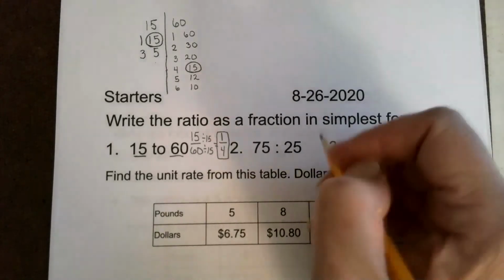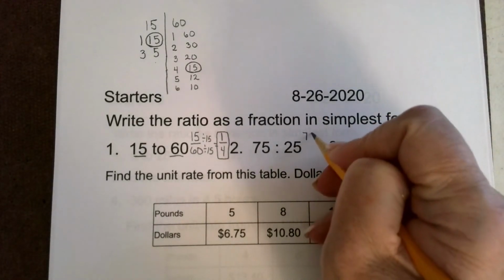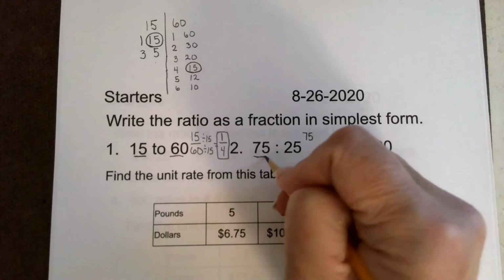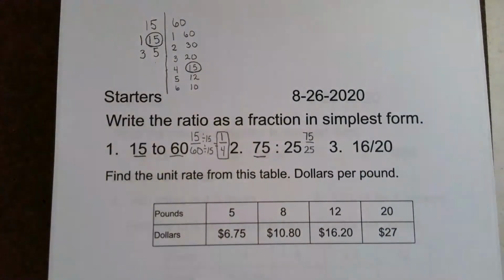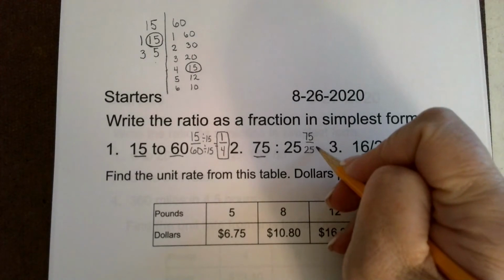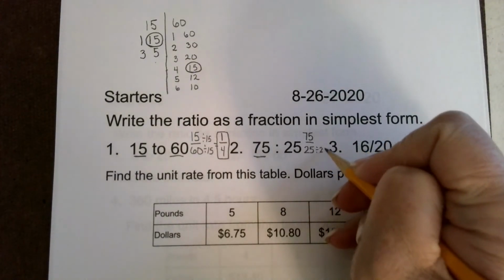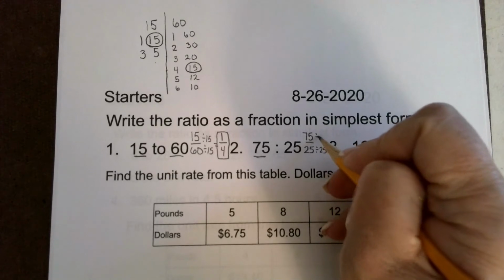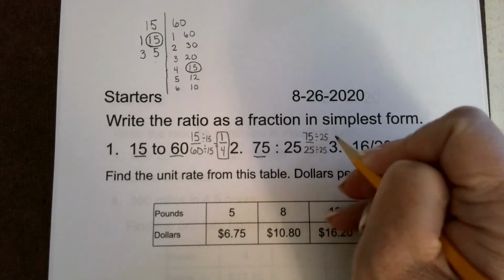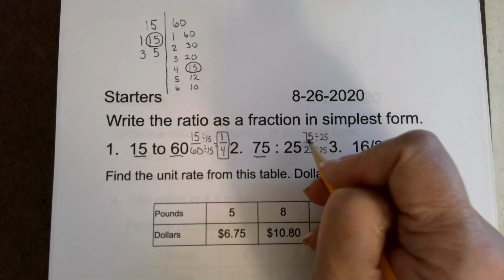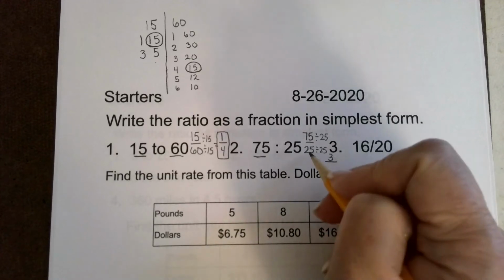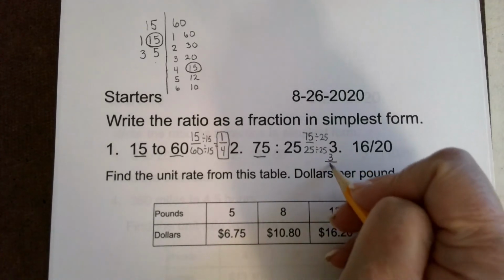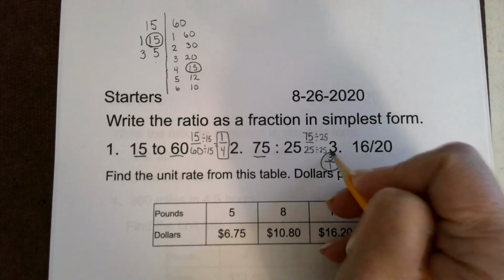The second one, we've got 75 comes first, so that's going to go on the top, and then 25 goes on the bottom. And I know that we can divide both of those by 25 because I think about quarters, 25 cents. So I'm going to write it underneath here. 75 divided by 25 is 3. And 25 divided by 25 is 1. So the ratio is 3 to 1.